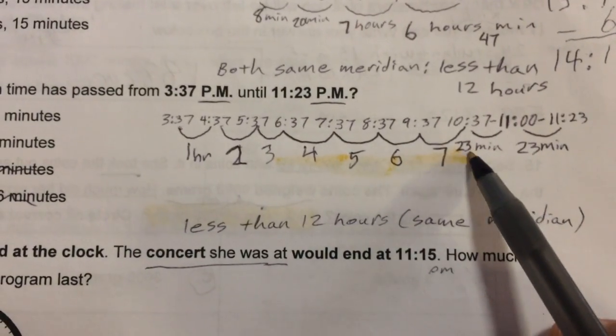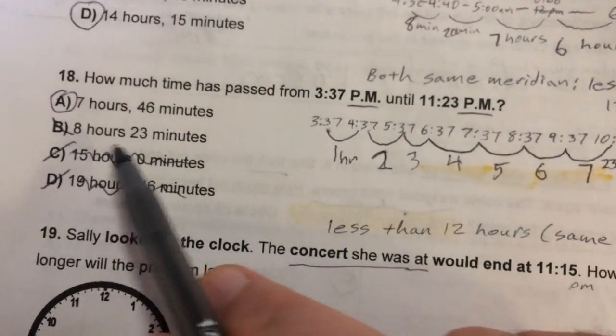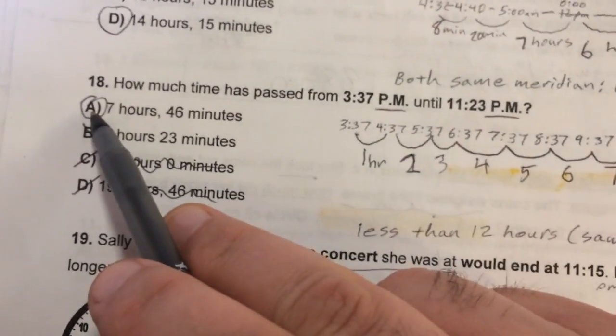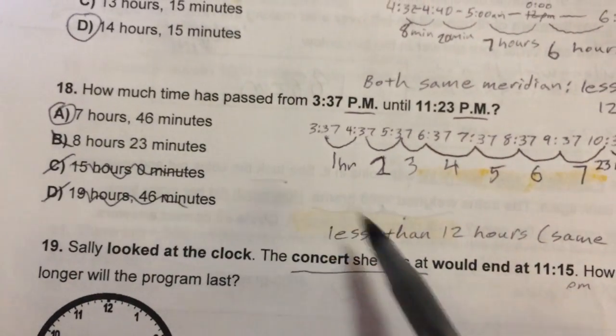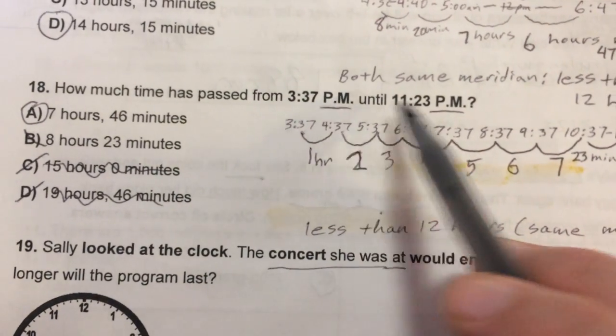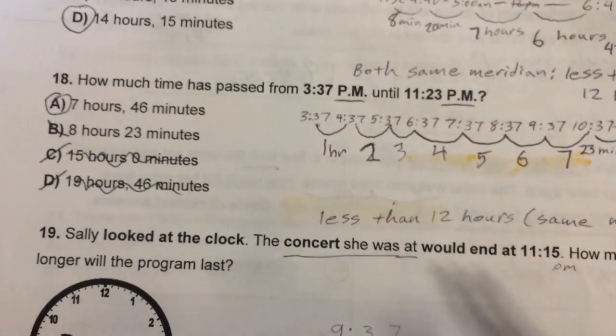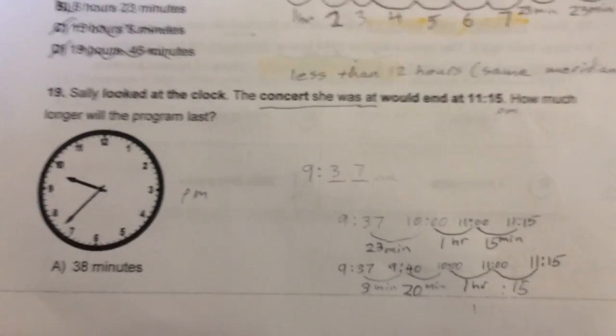But let's see, does the 23 minutes and the 23 minutes equal something that's 8 hours and 23 minutes? No, because 23 plus 23 would just be 46. So that's why this one is the correct answer, because clearly this is the same meridian, so that's why it's not this one. Notice the similarity between these two. Okay, now we're on to problem 19.